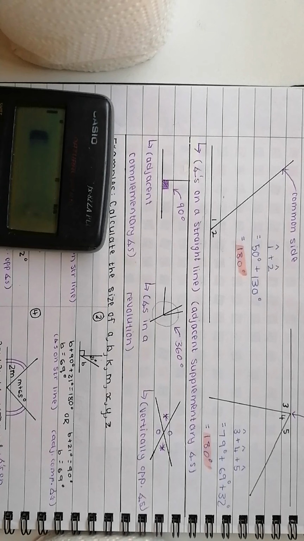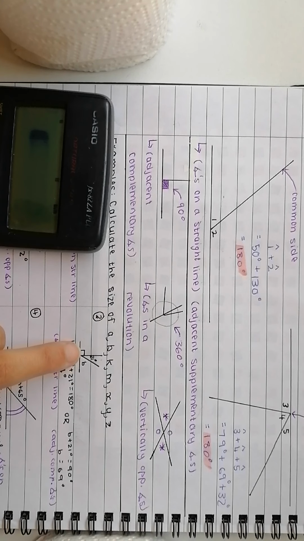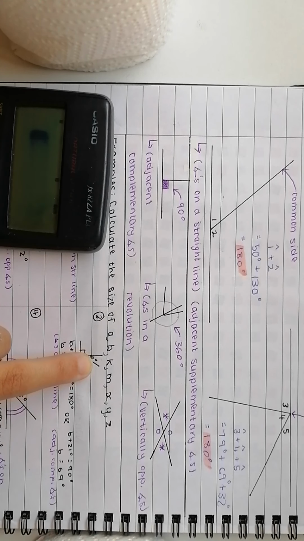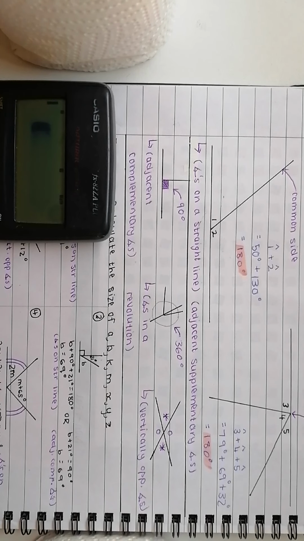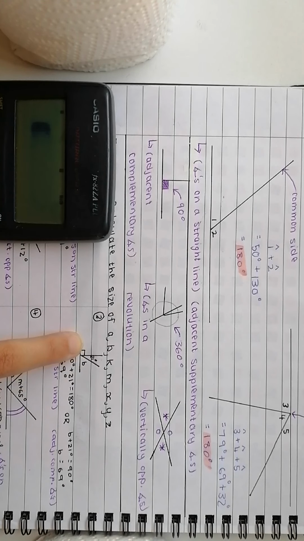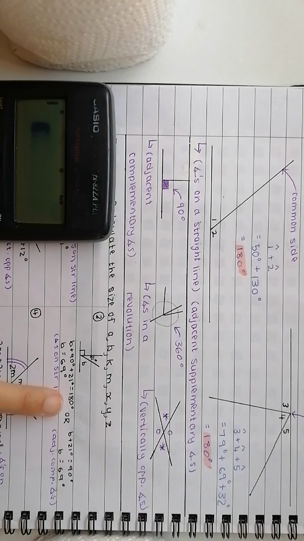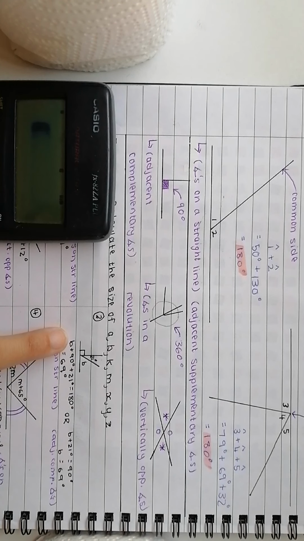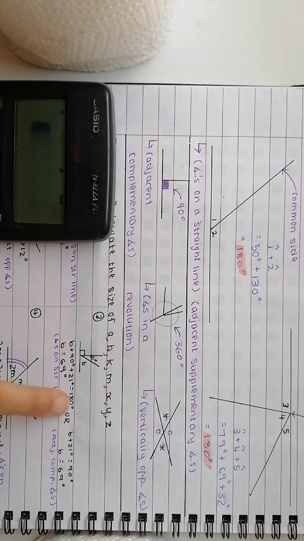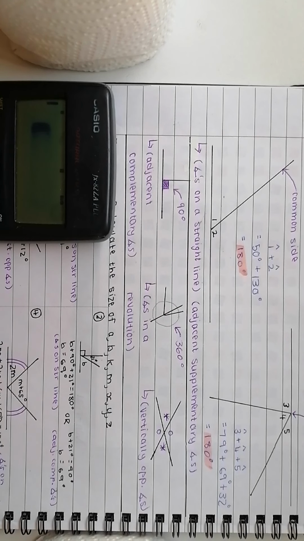Okay, the next example. We have a 90-degree angle, 21 degrees, and B. We need to find the value of B. What do we know? This is angles on a straight line. So we can say B over here plus the 90 degrees plus the 21 would equal 180 degrees. How are we able to do that? Because of angles on a straight line. Once again, we need to isolate B. So we'd say 180 minus 90 minus 21, and that's 69.